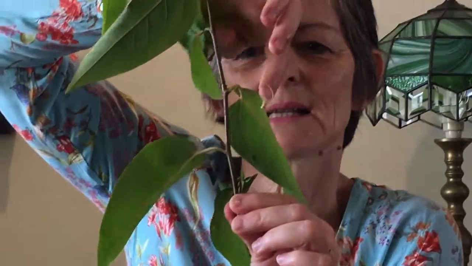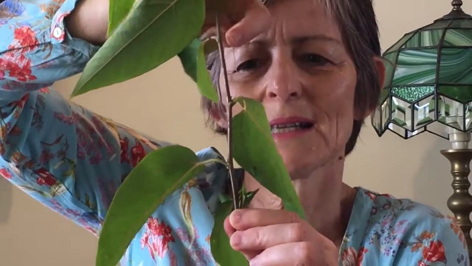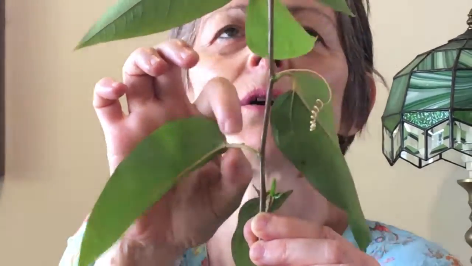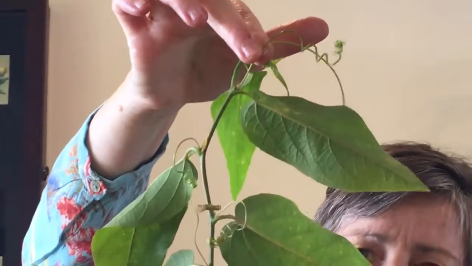There's our tendril there, and if you can see, it's coming out of our leaf axis. So it is actually a stem modification because it's not coming off the petiole. If this was a leaf modification, it would be coming off the petiole just around about in this area here. This is what I was talking about from last week. This is most definitely a stem modification.